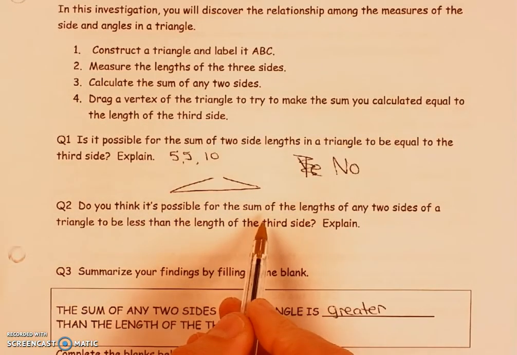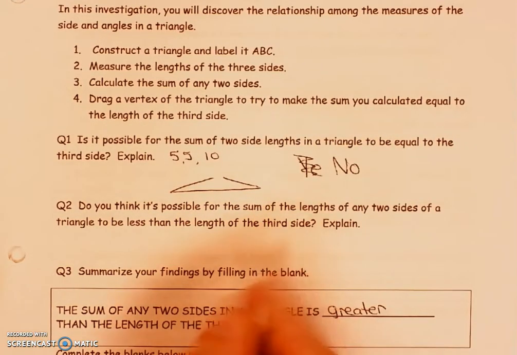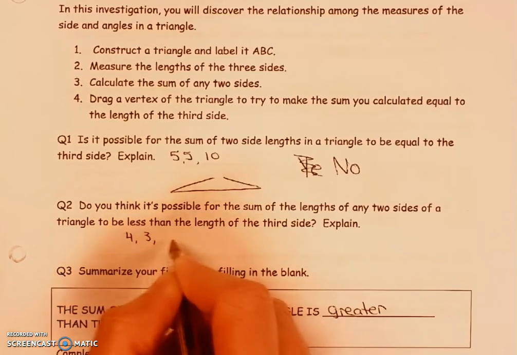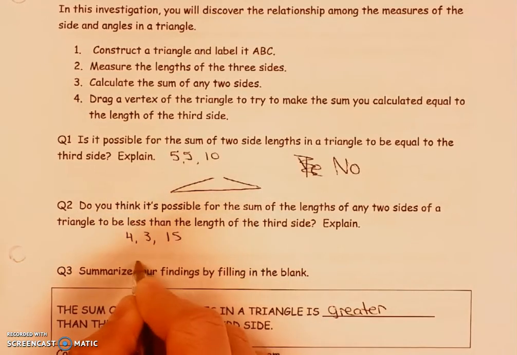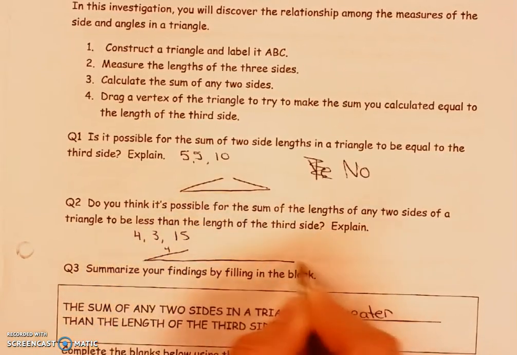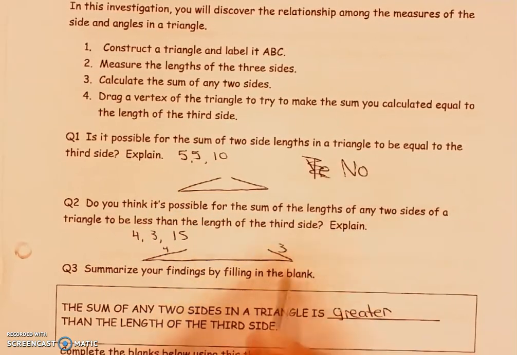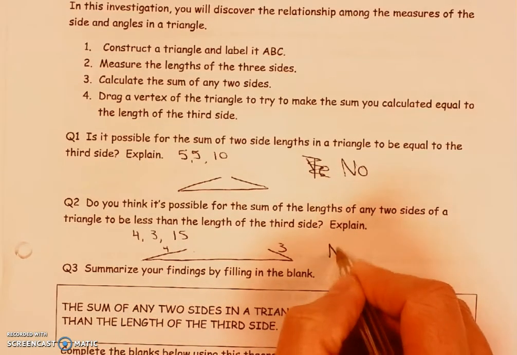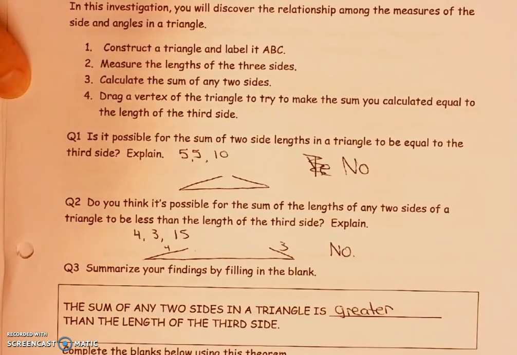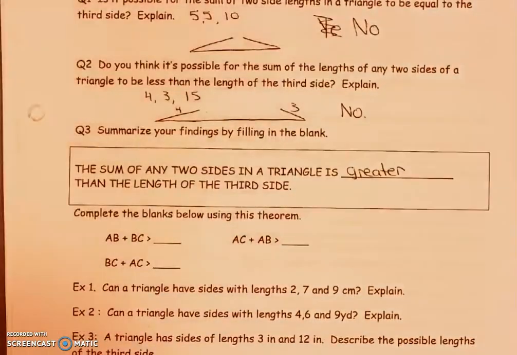Let's take a look at this one. It says, what if the sum is less than? Well, again, let's try and visualize. If I had a 4, a 3, and a 15. So visualize, here's that 15, here's a length of 4, here's a length of 3. Again, these pieces will never connect, making a triangle. So again, my answer is no. So we filled in greater.